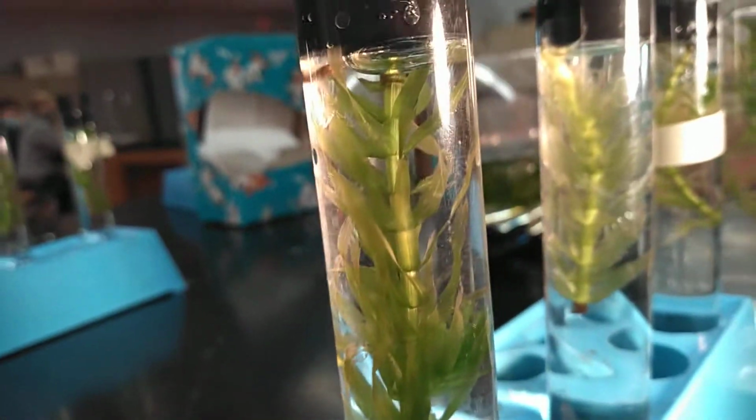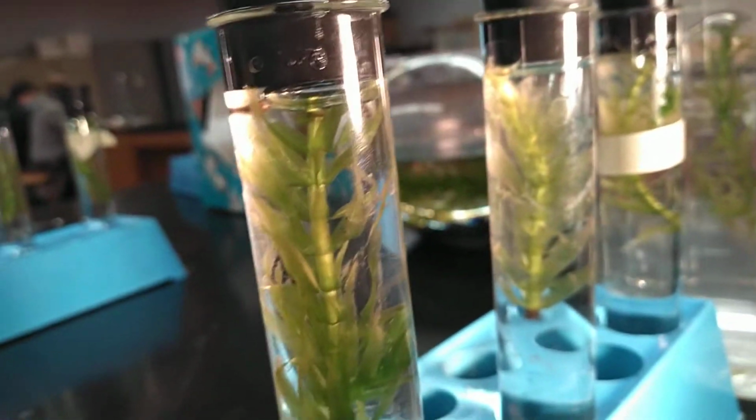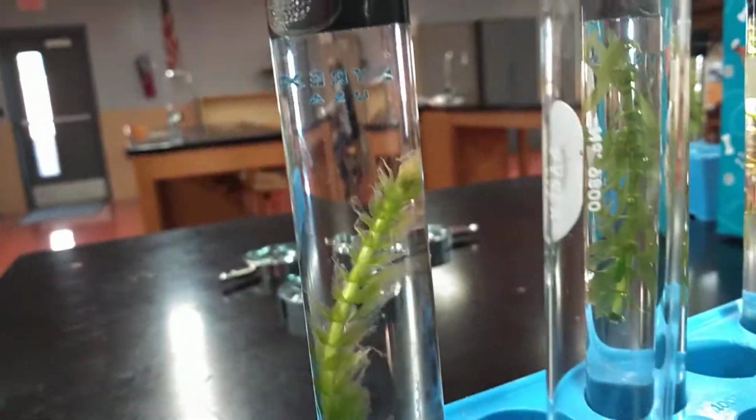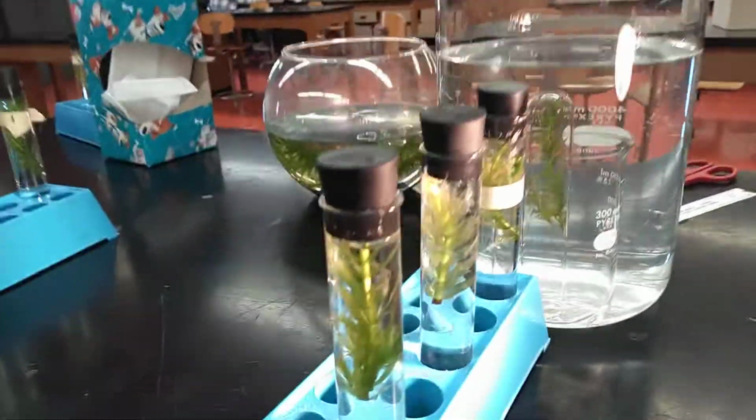These right here are really close to the light. In fact, they're too close to the light. Check out the color for these, but now look at the color for these. They're farther away from the light. They're more of a natural green color because what's happening here, they're too close to the light. They're getting too much heat.